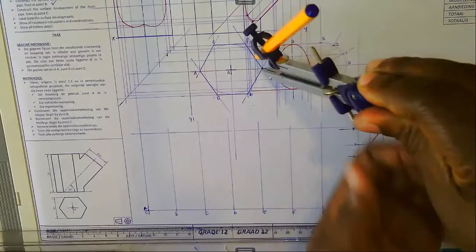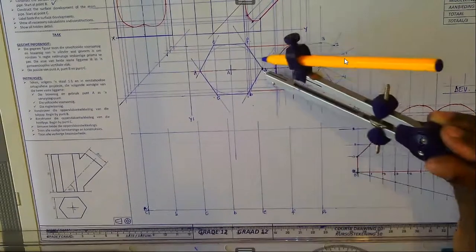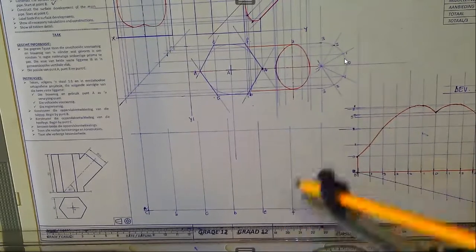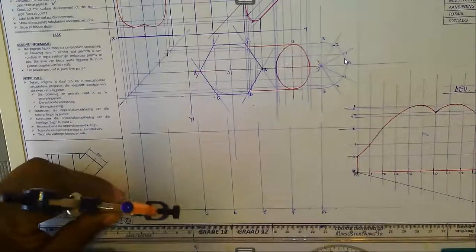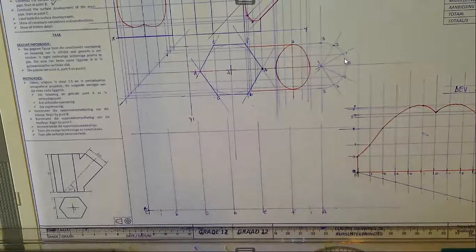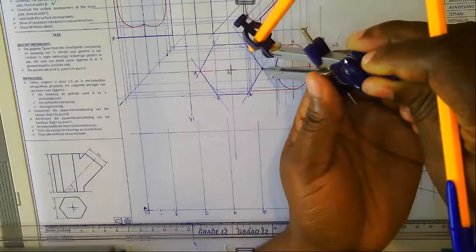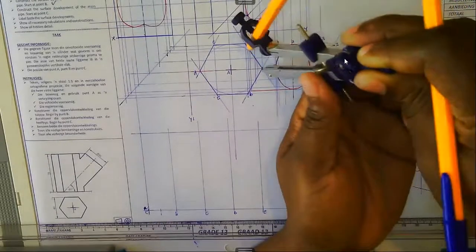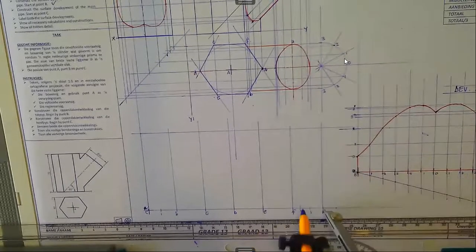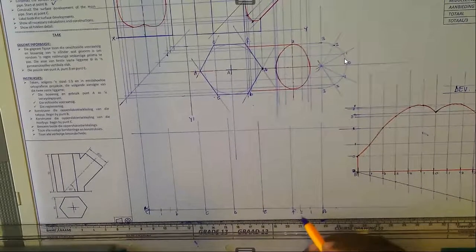This will take me to point 1. So from A towards point F, I mark like this. That's my point 1. From A towards point B, I also mark like this. That is my point 1 and also point 1. Then you take the distance from here, like that. That's point 2. There you go. That's point 2 from A towards point F. You mark like this, like that. Then from A towards point B, you also mark like that. So that is point 2, that is point 2.